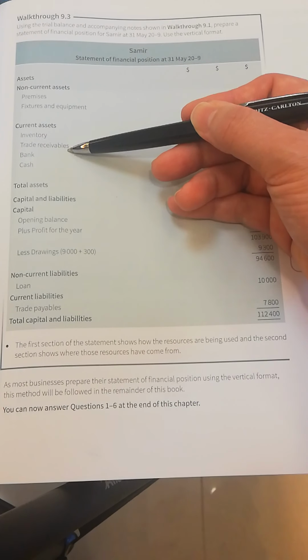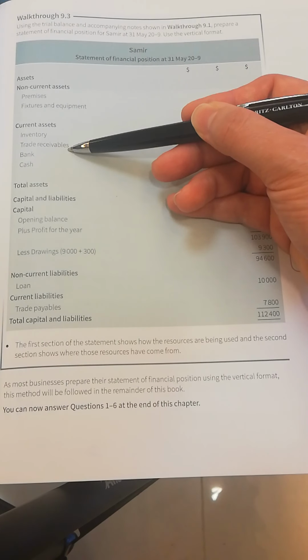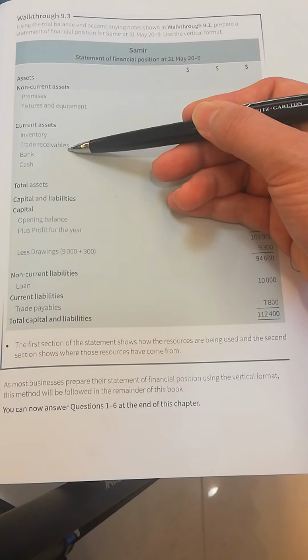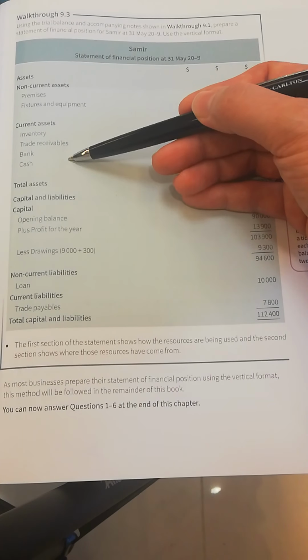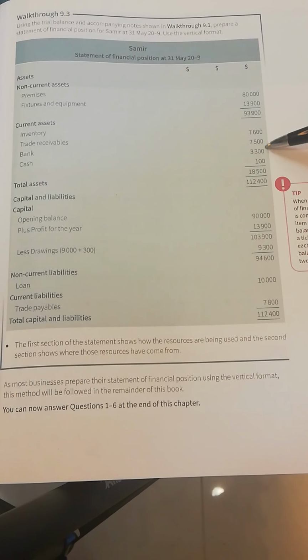Even these trade receivables, these are people who owe you money. Why is it a current asset? Because today, this person may owe you money. Tomorrow, they may pay you money. So this amount is also constantly changing. Bank and cash are also constantly changing. So all these are the current assets that the company owns, and they get listed here.